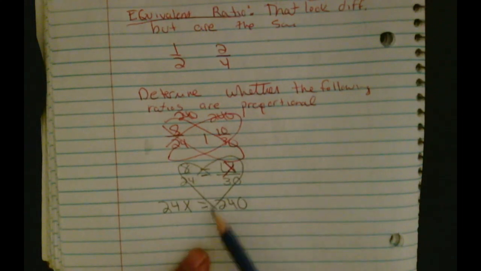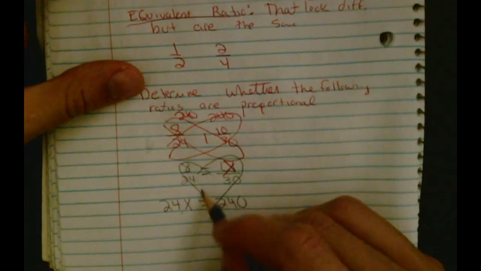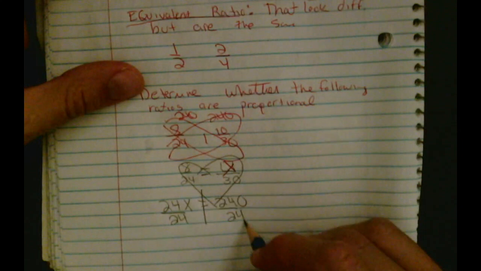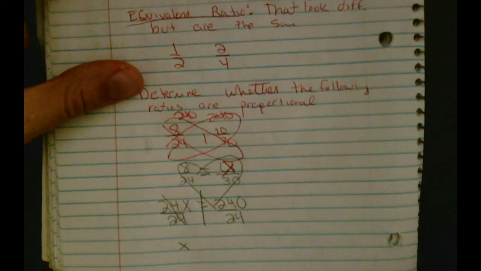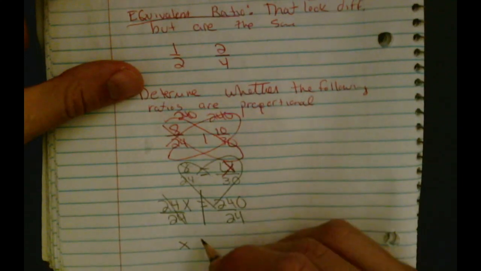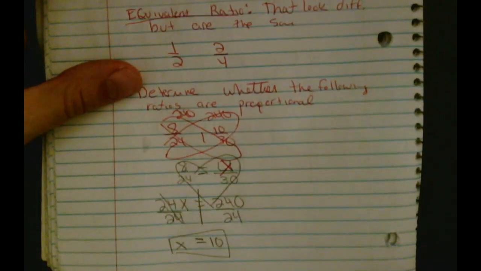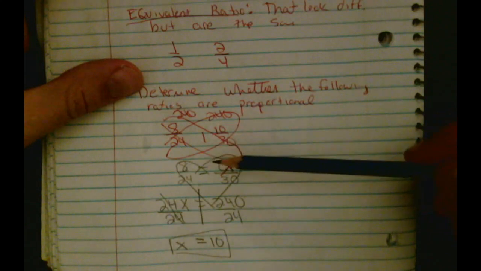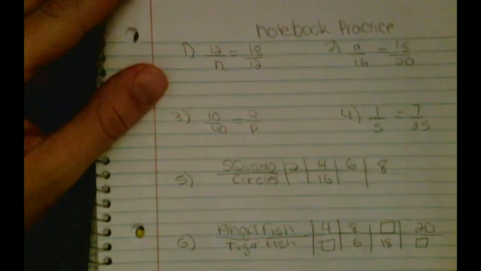Let's continue with our equation here. Now we have 24x is equal to 240. We'll draw a line through our equal sign, and then divide 24 on both sides. The 24's cancel out. 240 divided by 24 is equal to 10. So therefore, our x is 10. These two ratios are equal. We're just trying to figure out what goes in the x. Okay.